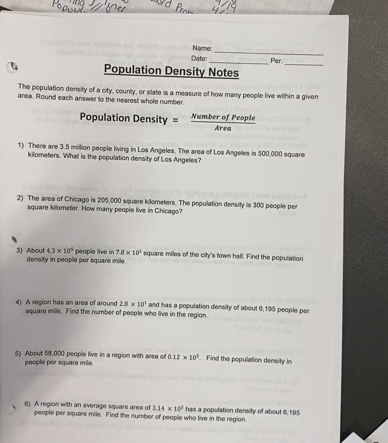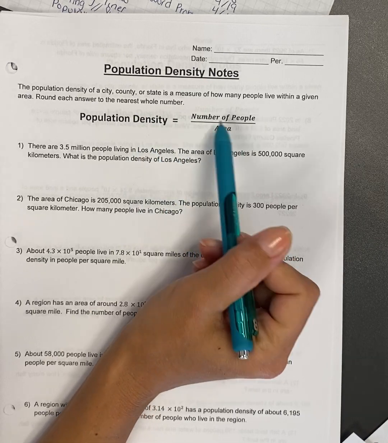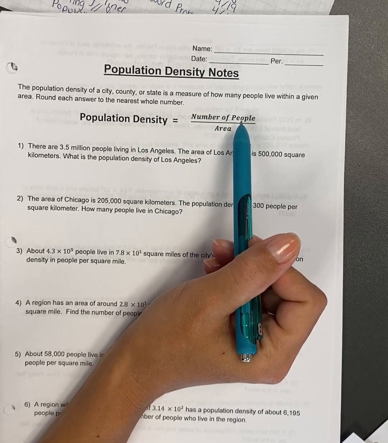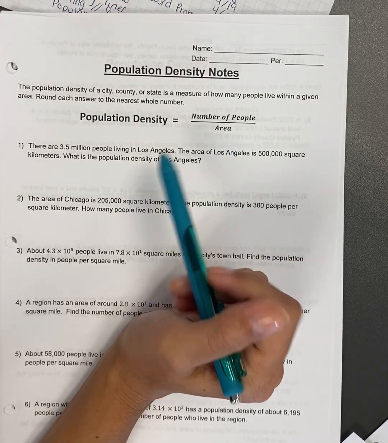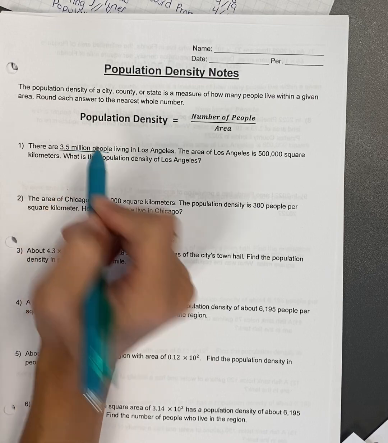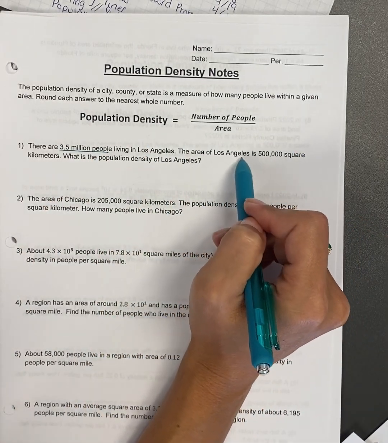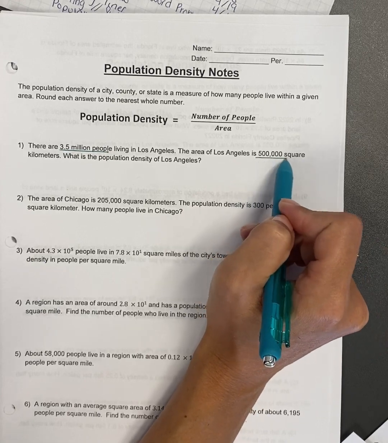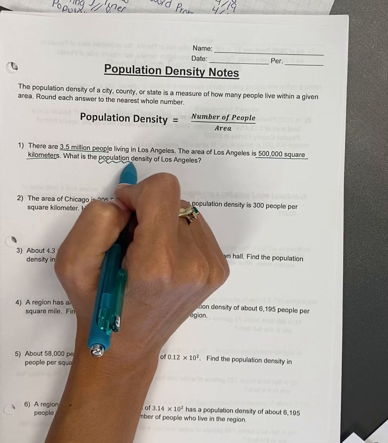Okay, so for population density, you're going to use this formula: population density equals the number of people that you're given divided by the area of the space that you have. So we're going to start with number 1. It says there are 3.5 million people, so that's my people, in Los Angeles. The area of Los Angeles is 500,000 square kilometers. What is the population density?